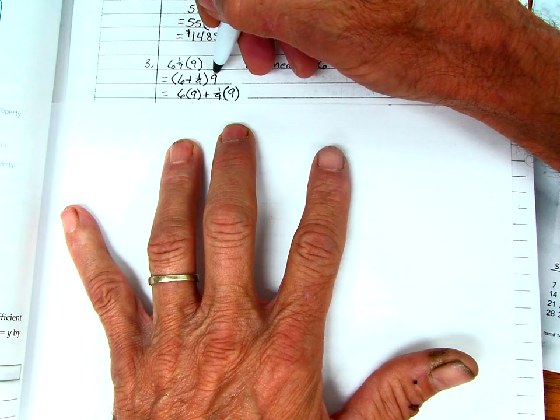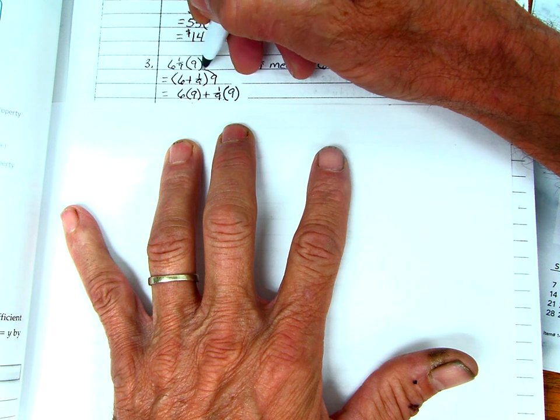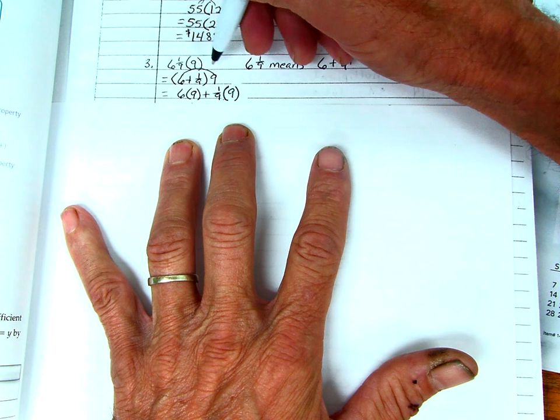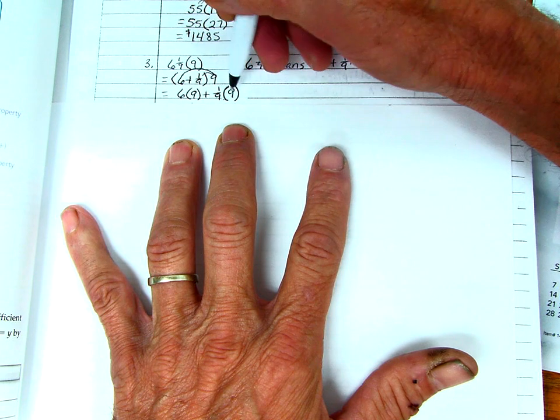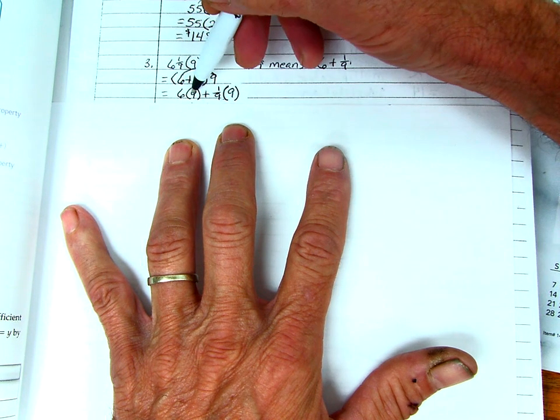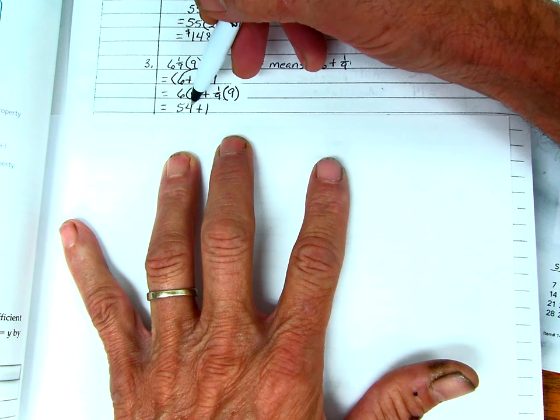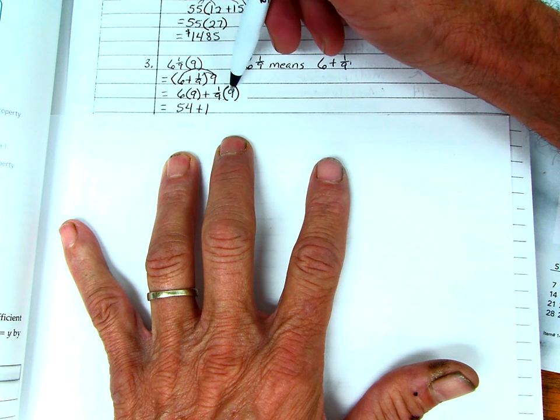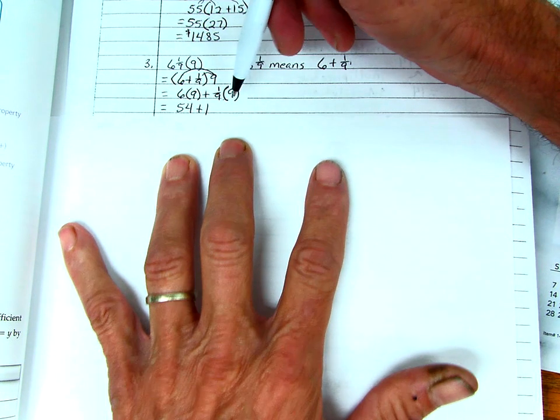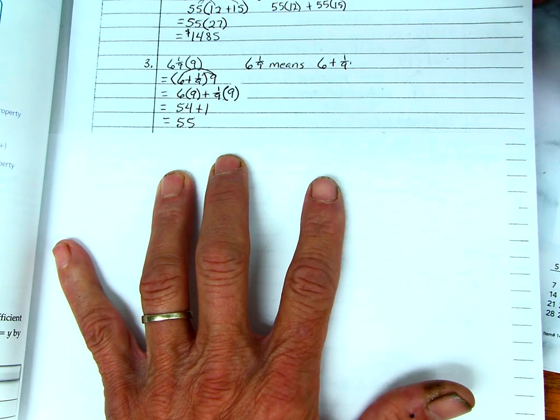We can do it the same way with loops. 9 times 6 and 9 times 1/9. 6 times 9 is 54. 1/9 times 9 is 1. And the answer is 55.